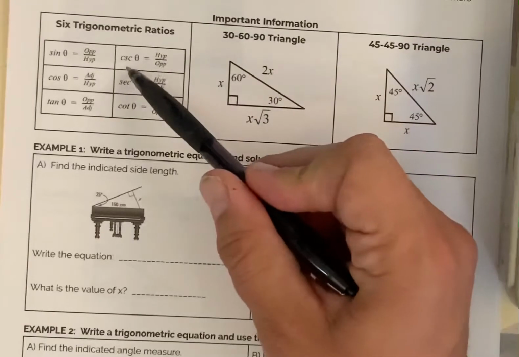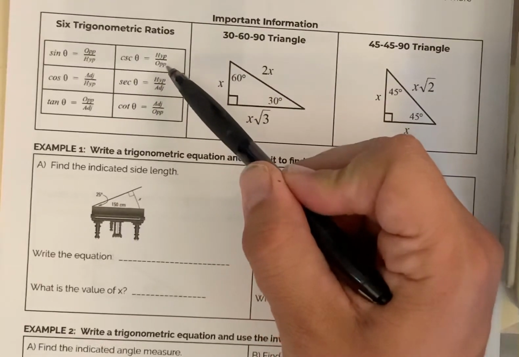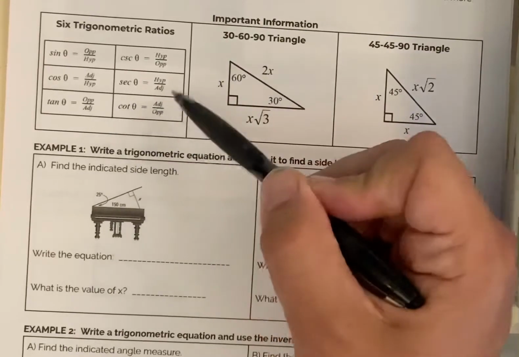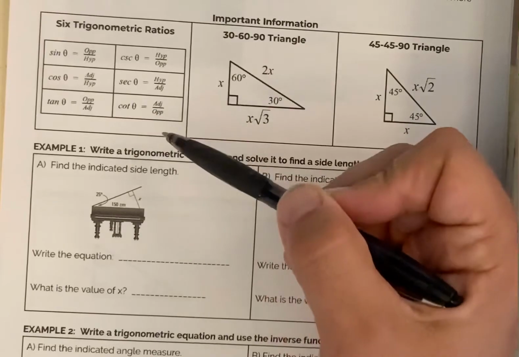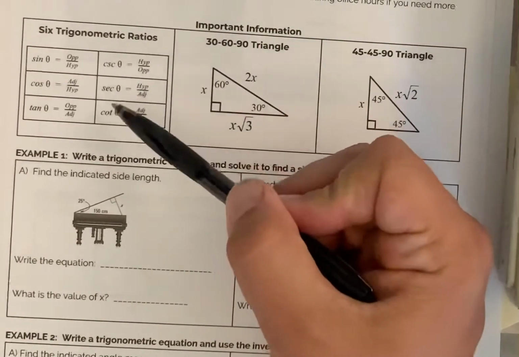And then our new trig ratios, cosecant is hypotenuse over opposite. The secant is hypotenuse over adjacent, and cotangent is adjacent over opposite. Or I remember that as CHO SHA COW.